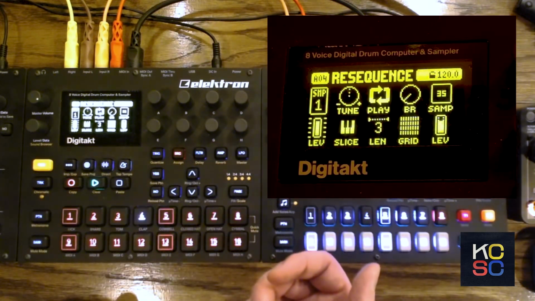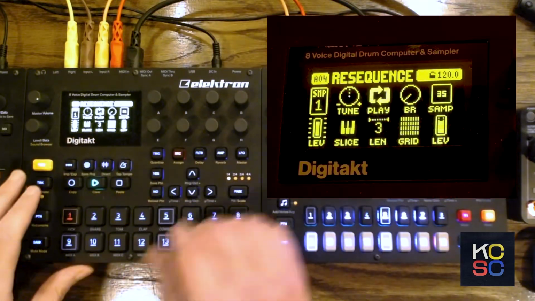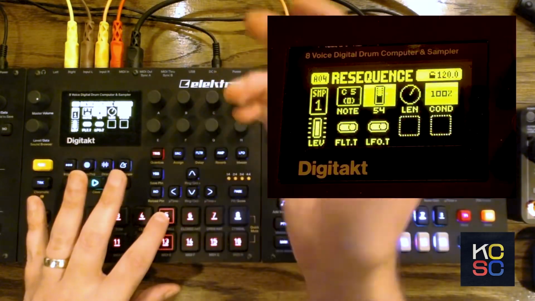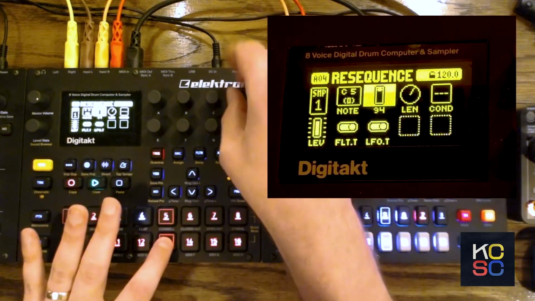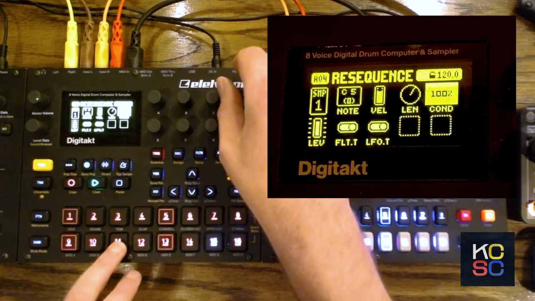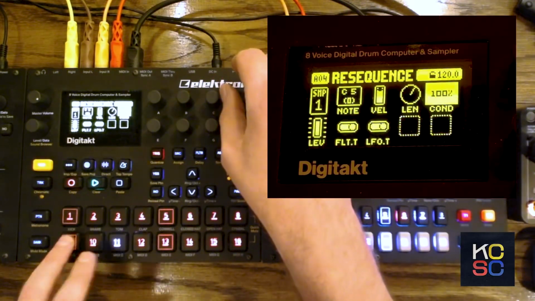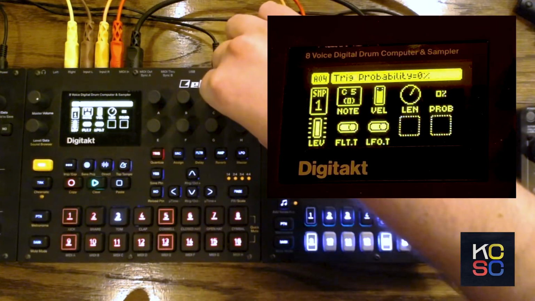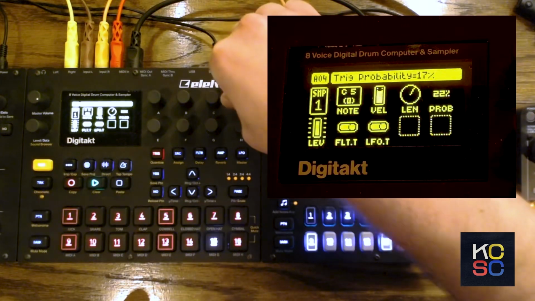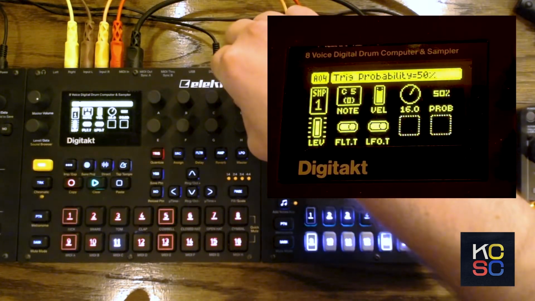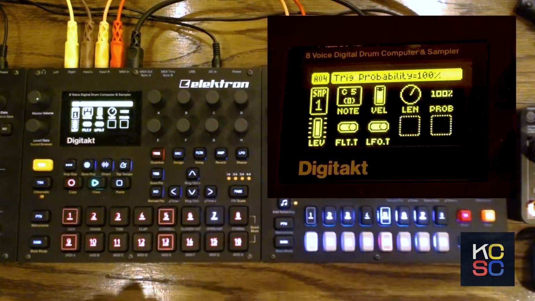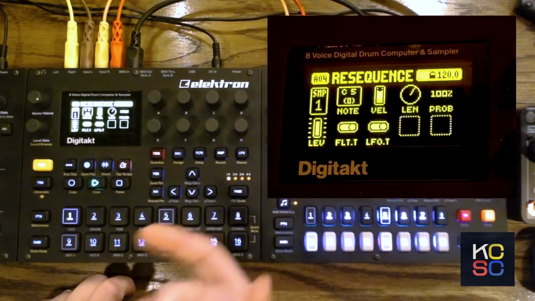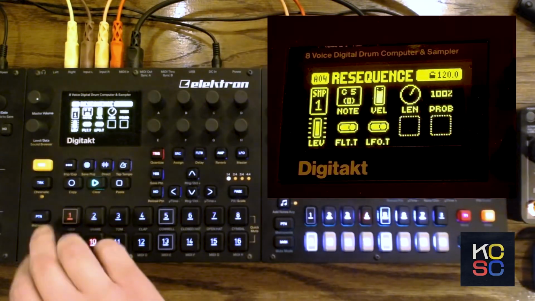So yeah, you can do the same probability trick here if you want, and locking stuff to 100 is really easy. All you have to do is a quick flick left. Another thing that is great is Control Alt, but I'll show that a little later.